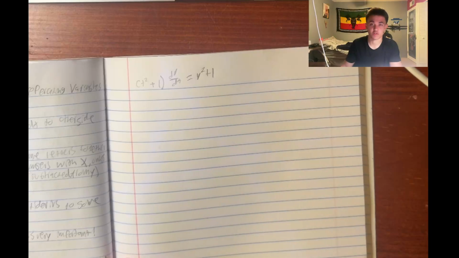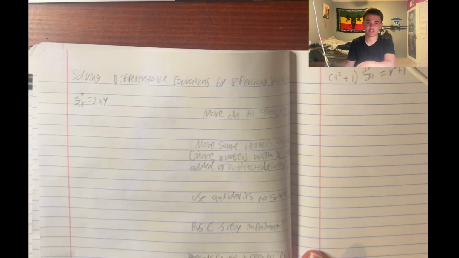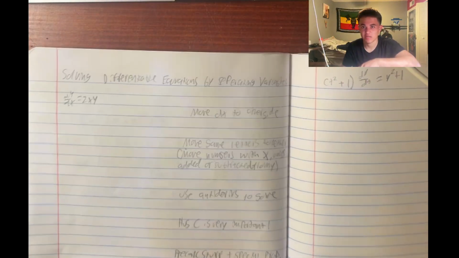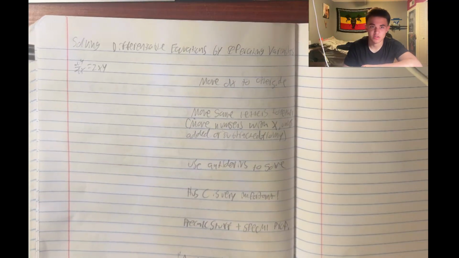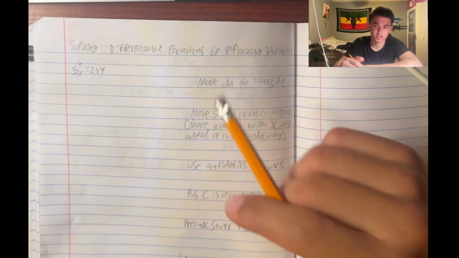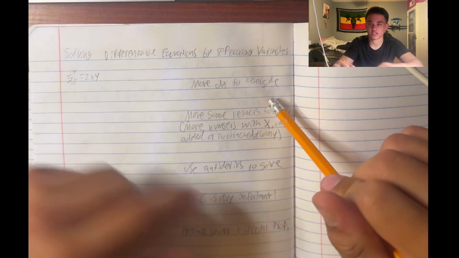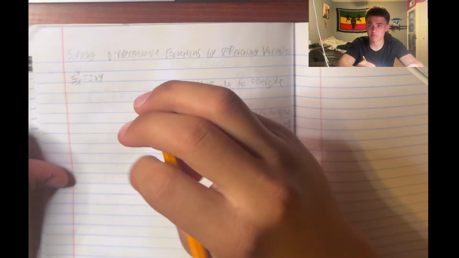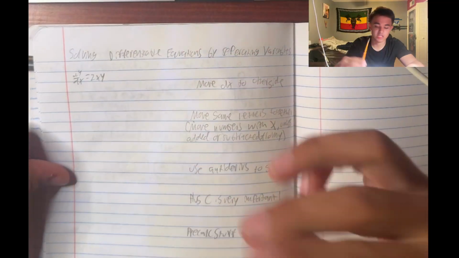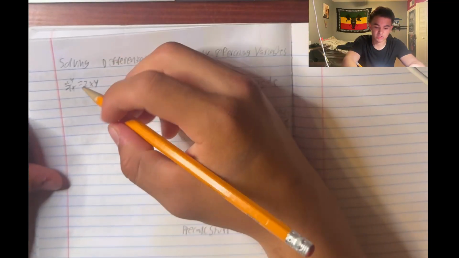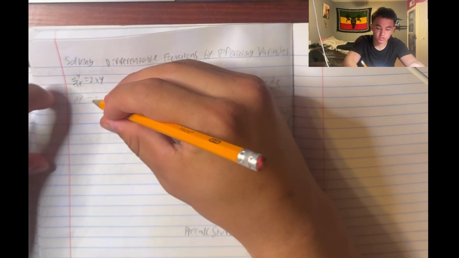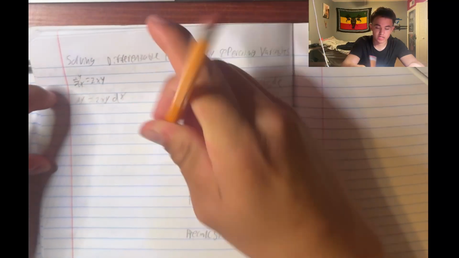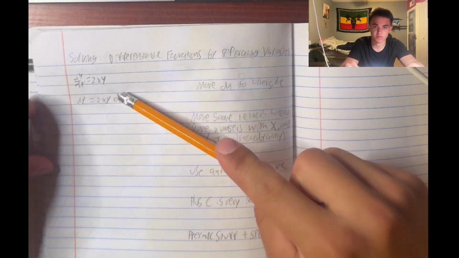So now there's many ways that you can solve differential equations, and one of the best strategies is by separating variables. So I got a bunch of steps here, and I got an example here, and I'm just going to show you how to do it. So first step, we got to move dx to the other side. This is the first thing you do whenever you see an equation like this. Immediately, just move dx to the other side. So we should end up with dy is equal to 2xy dx. So times dx on both sides.